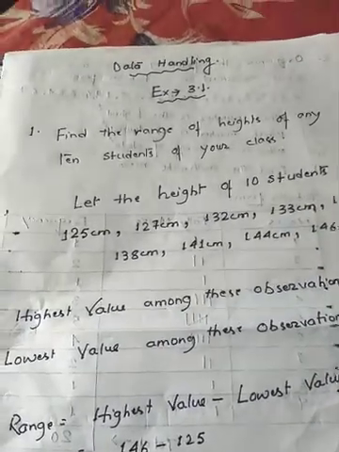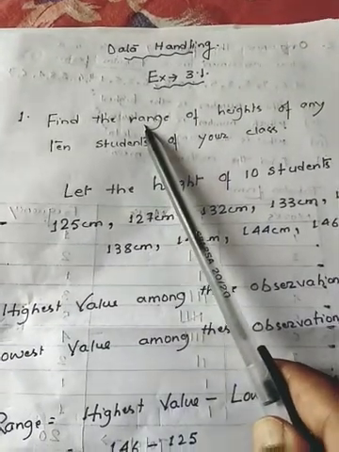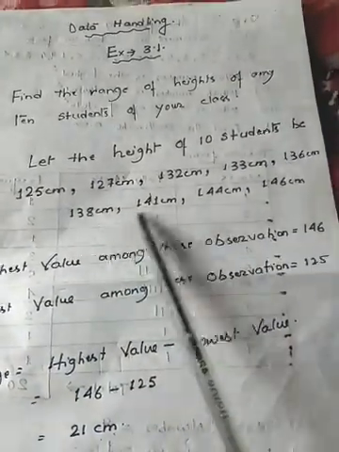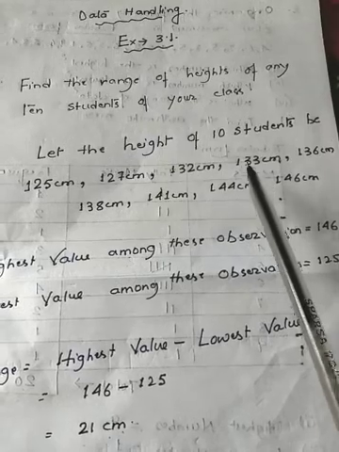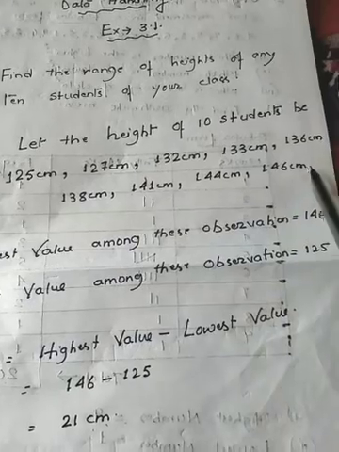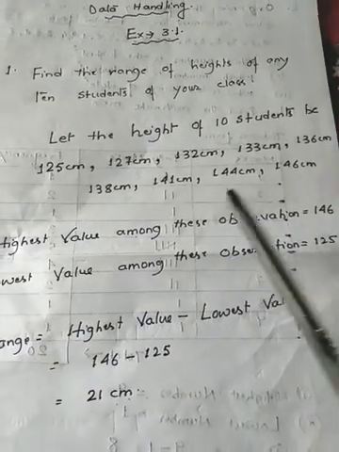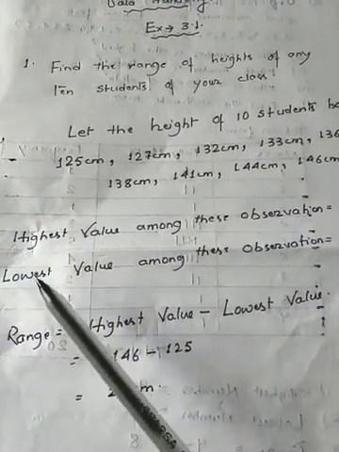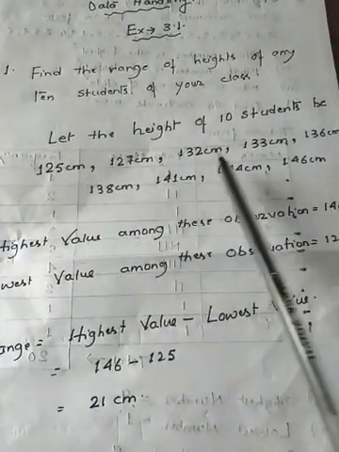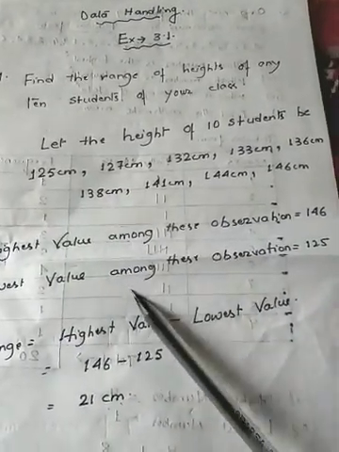Now according to the question, what do you have to find out? The range. For that, the first thing you have to do is see, according to this data, which is the highest value in this observation. If you carefully observe, 146 centimeter is the highest value among these, so you will write 146. Similarly, you also have to find the lowest value of the observation. If you again carefully observe, you will find that 125 centimeter is the lowest value.